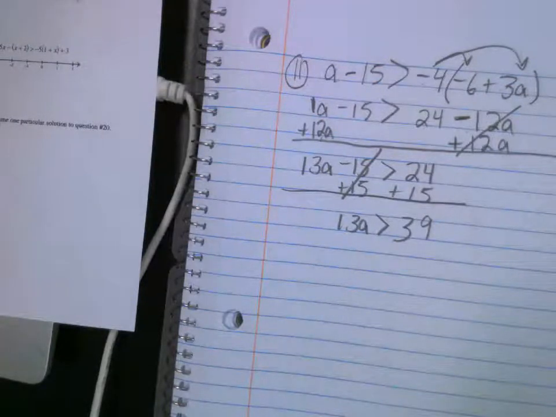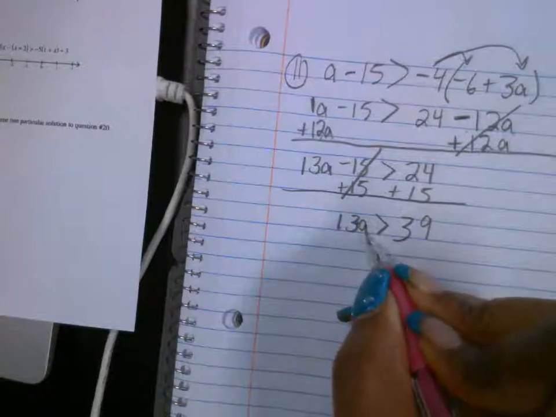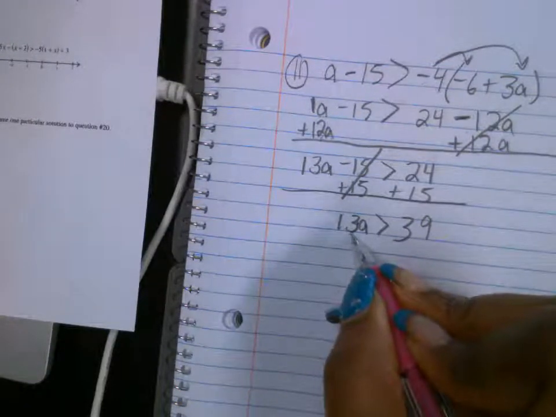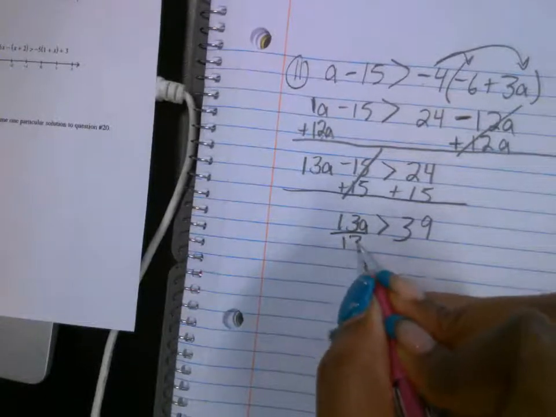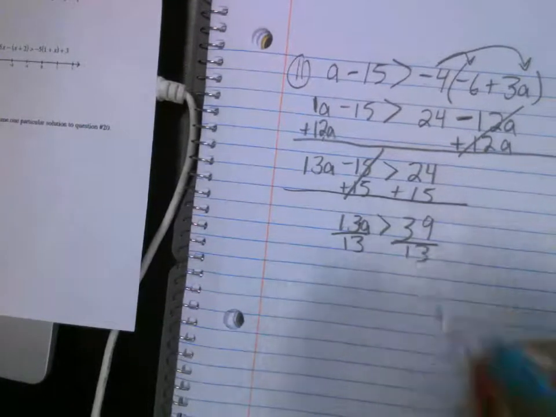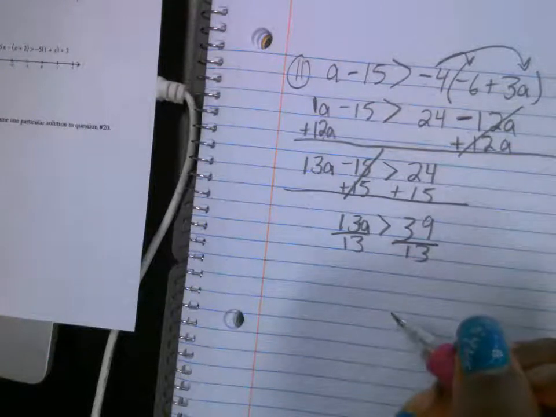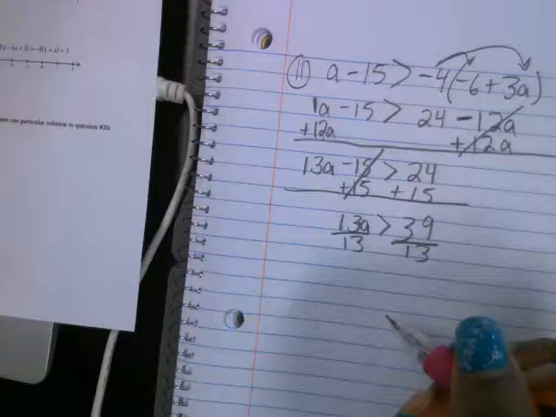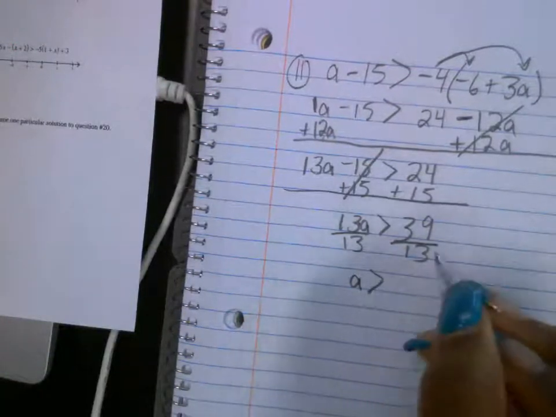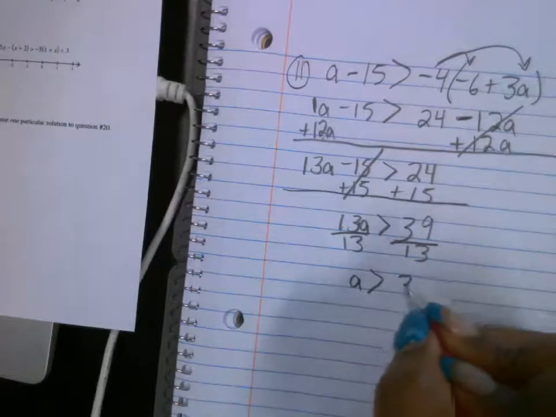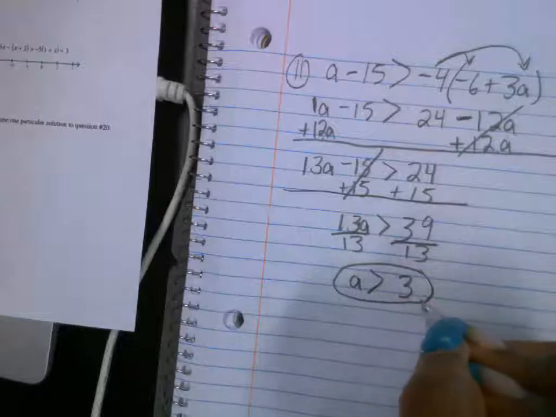Now in order to get a by itself, I got to get rid of the 13. 13 is being multiplied to a. The operation that's between 13 and a is multiplication. The opposite of multiplication is division. So we're going to divide both sides by 13. When I divide this side by 13, I get a. When I divide this by 13, I get 3. Okay? So a is greater than 3.